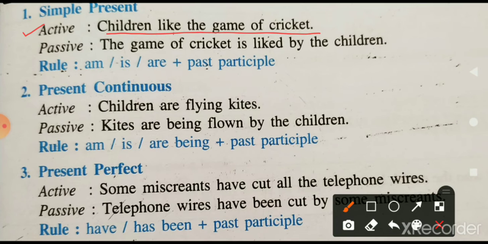Here, first of all, children is the subject. Correct. Now what is the verb here? That is like. Like is the verb, and the game of cricket is the object. The subject is the doer of the action. What is the action here? That is the verb, like. The children like the game. Now this is changed into passive voice.